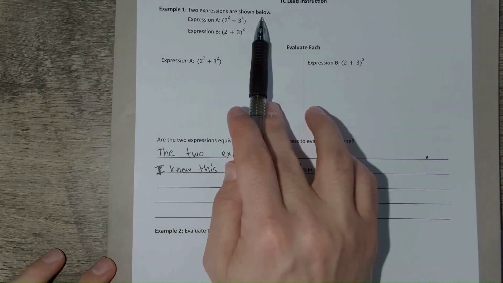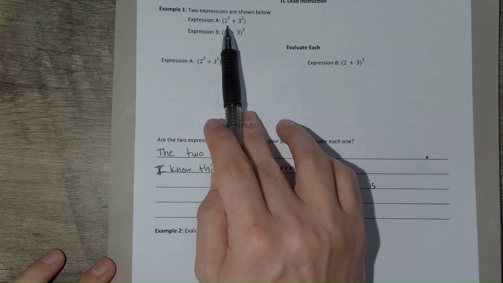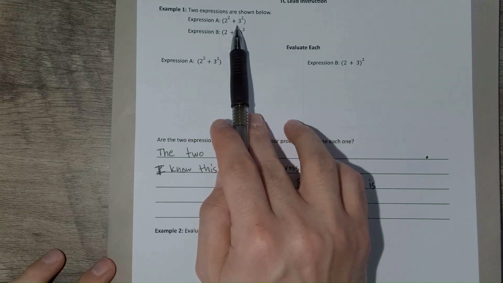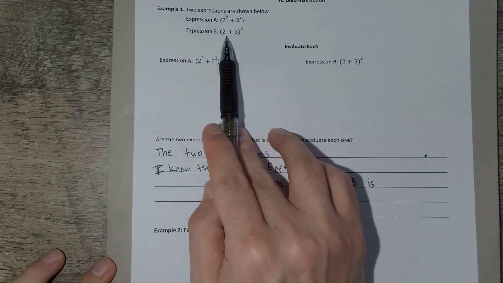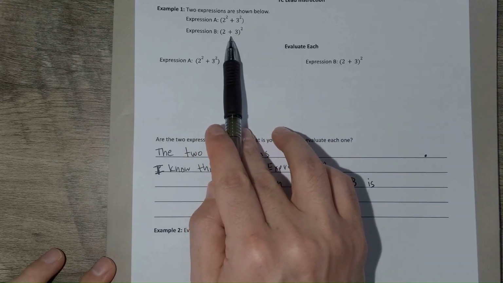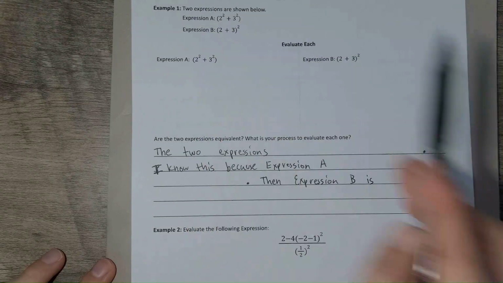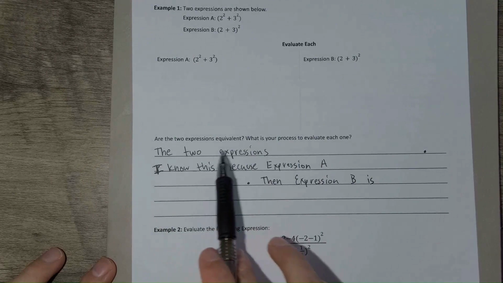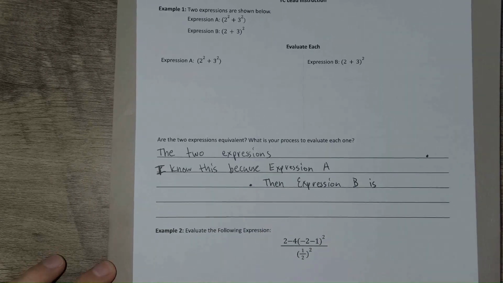The two expressions are shown below. Expression A: we have 2 to the second power plus 3 to the second power, all in parentheses. And then expression B: we have the binomial 2 plus 3 in parentheses to the second power. What we want to know is, are these two expressions equivalent? What is your process to evaluate each one?